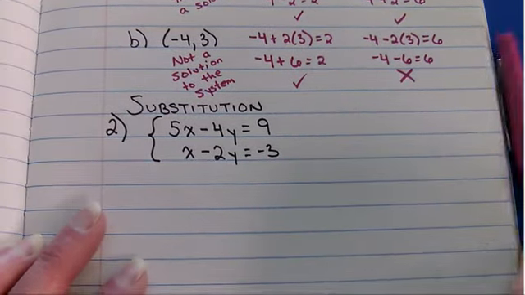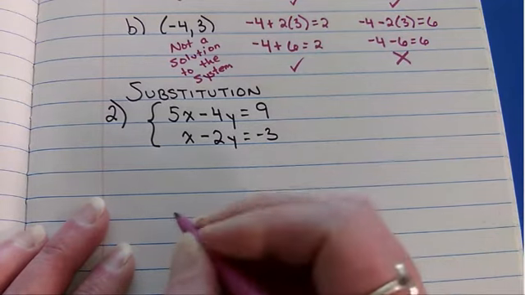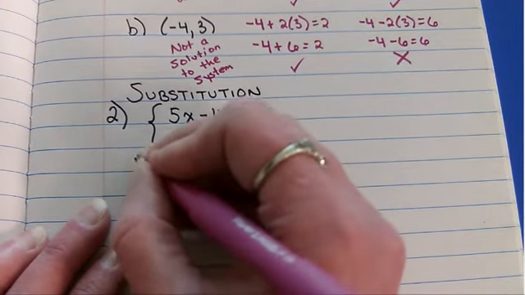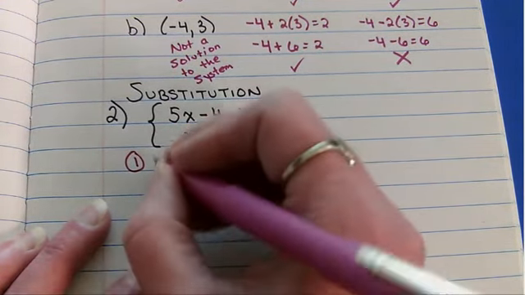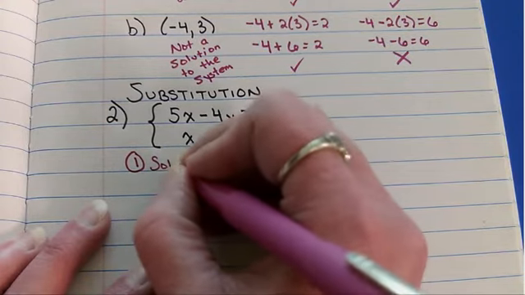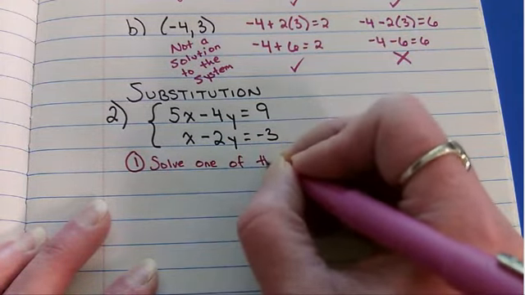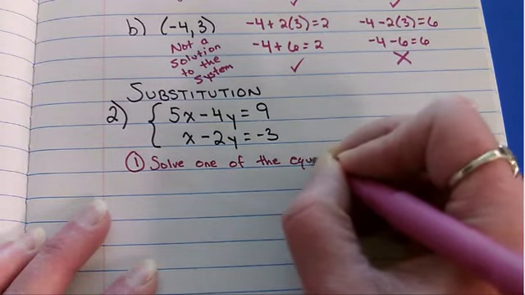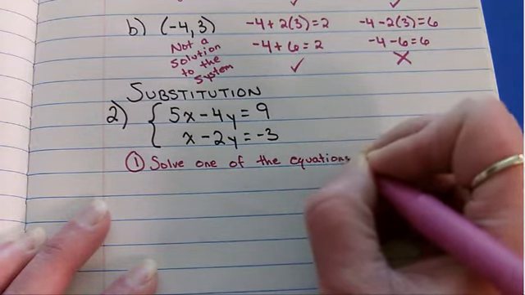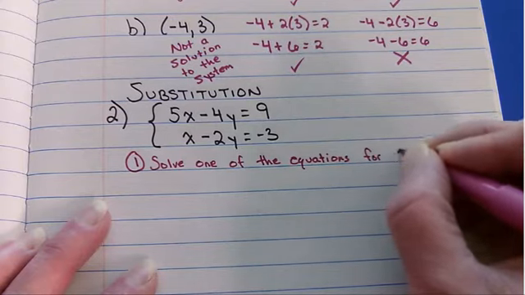Okay, so the first step in the substitution method is to solve one of the equations for one variable.